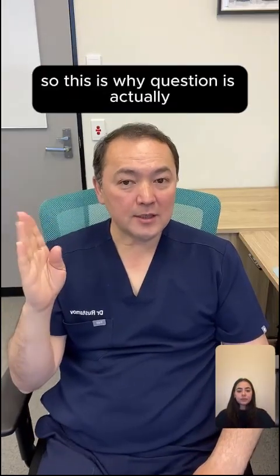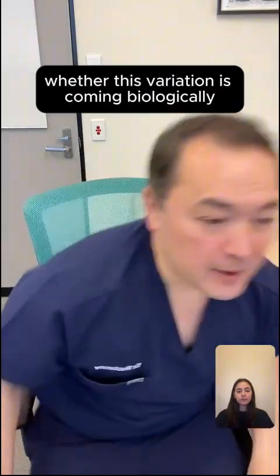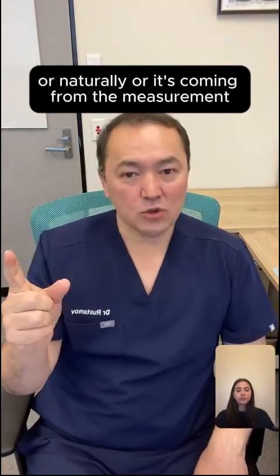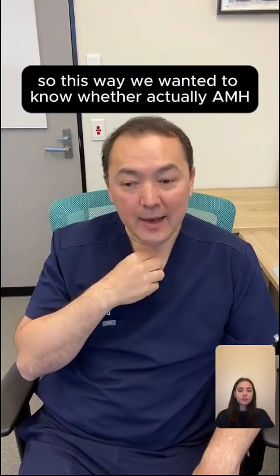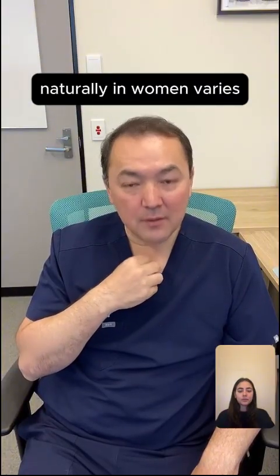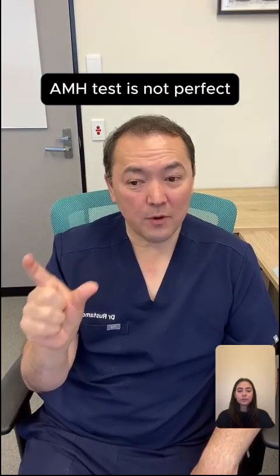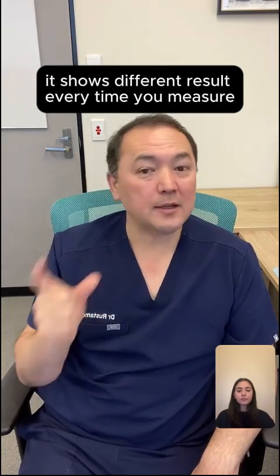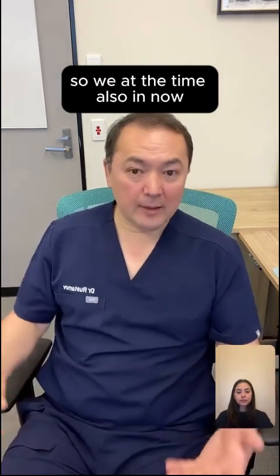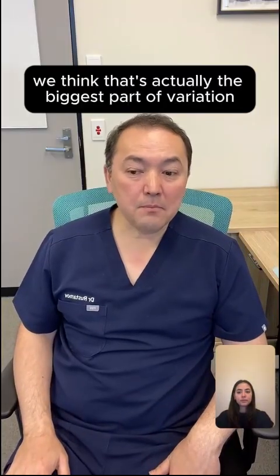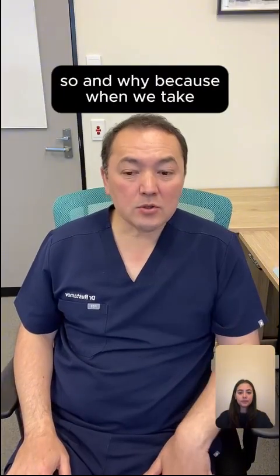So the question is, when anything fluctuates or varies, whether this variation is coming biologically or naturally, or it's coming from the measurement. This is why we want to know whether AMH naturally varies in women, or whether our AMH test is not perfect and shows a different result every time you measure. At the time, and also now, we think the biggest part of the variation comes from natural variation of AMH. And why?